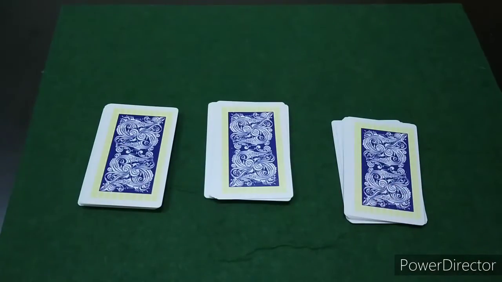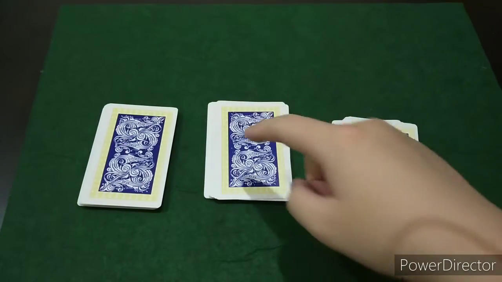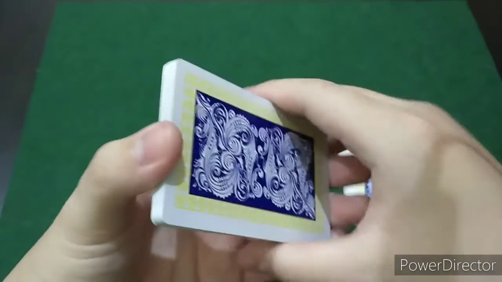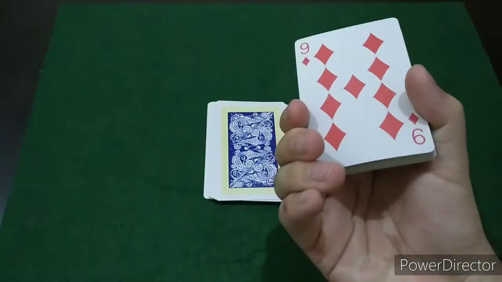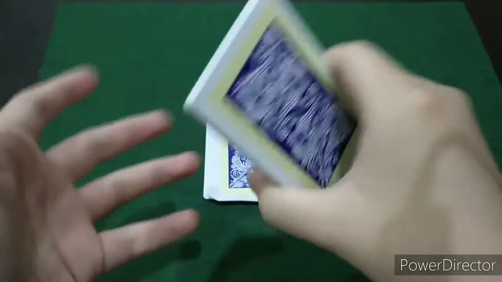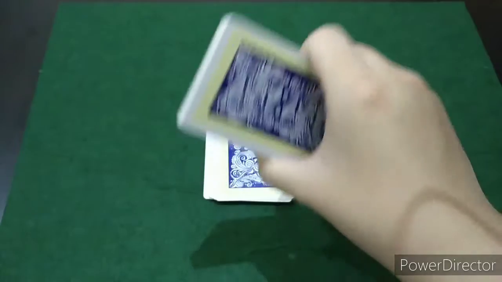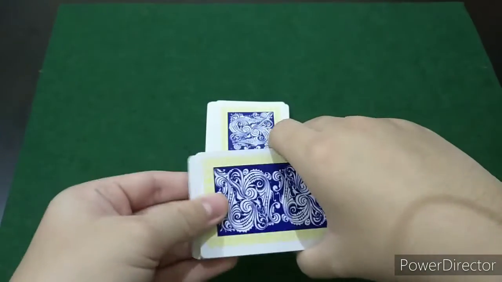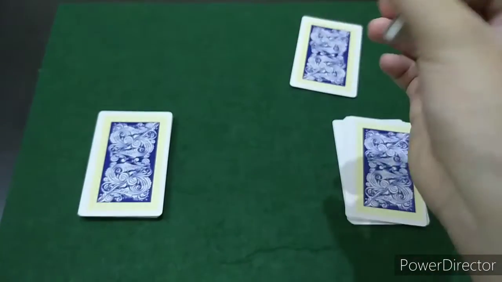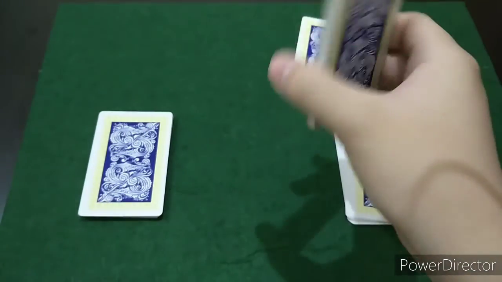And there. So you know that their selection is in this pile. And what you're going to do is grab each deck, and you're going to show them. But you're going to have to do it in the Hindu grip, and I'll explain later why you have to do that kind of grip. You're going to show them, and then peel off like that. Now this is where the Hindu grip is actually helpful. When you show it, they know this is their selection.